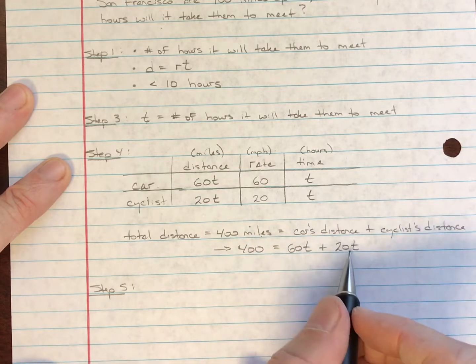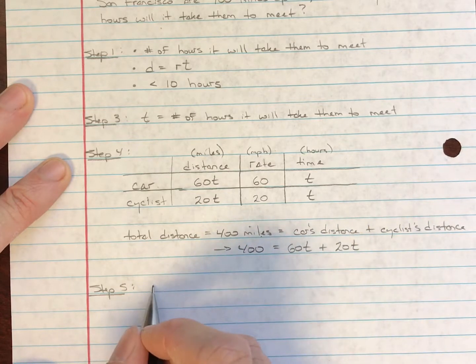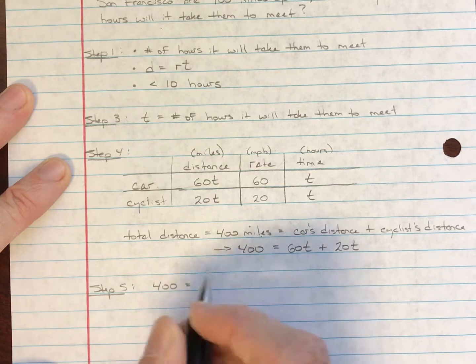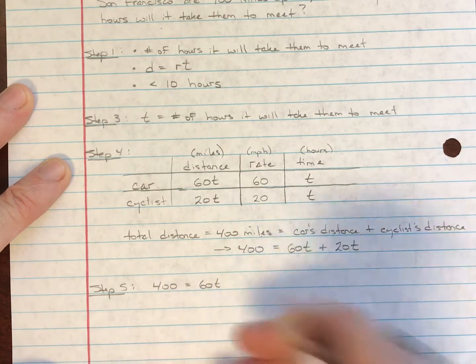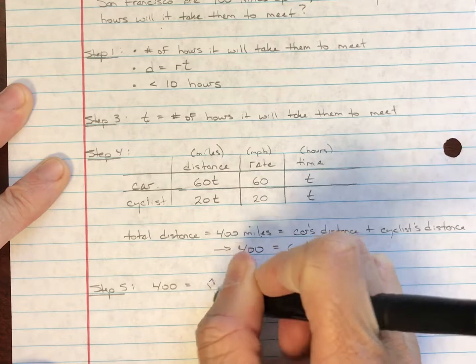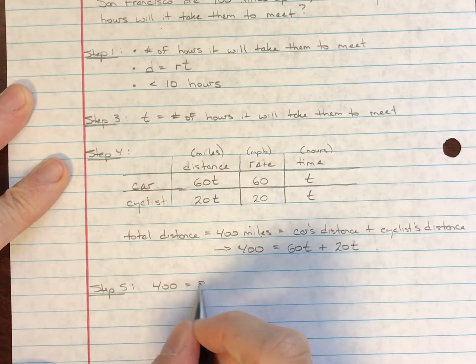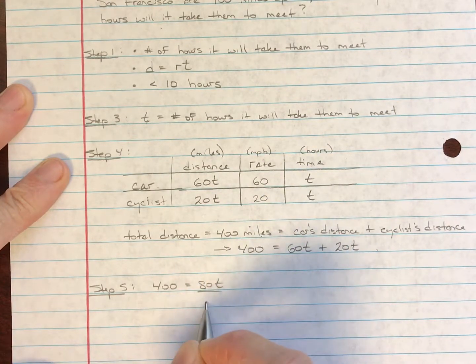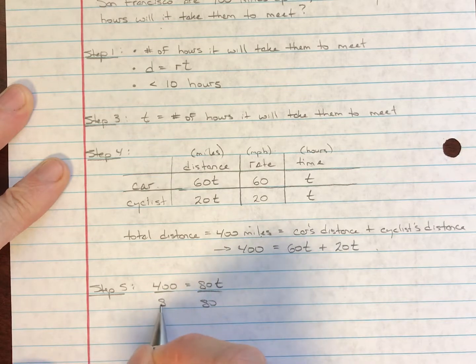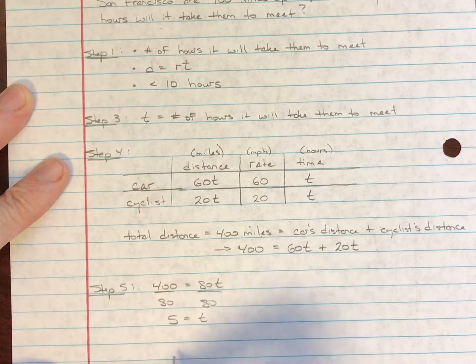400 equals 60t plus 22. Let's solve that equation. How about 400 equals 60t? Whoops. We can at least add those up. How about 400 equals 80t? Divide by 80, divide by 80, and t is equal to 5. So t is equal to 5 hours until they meet.